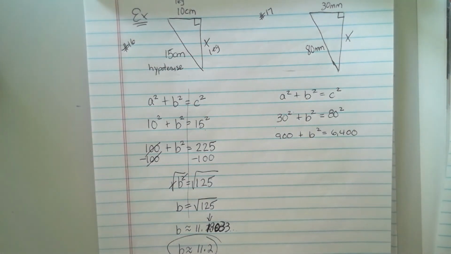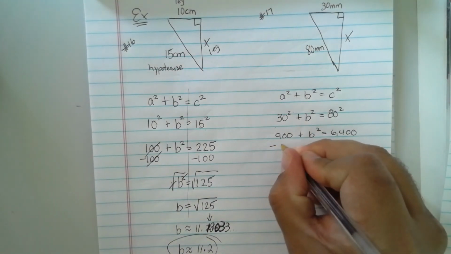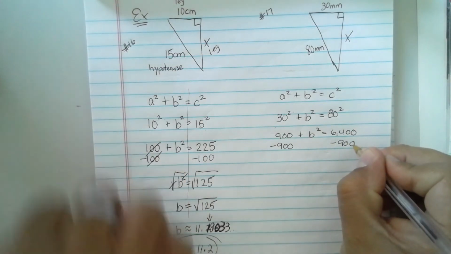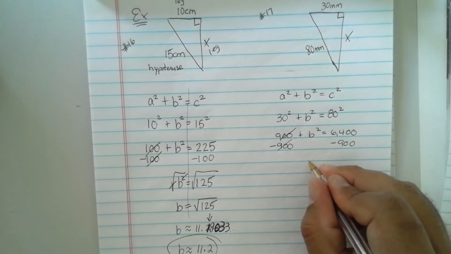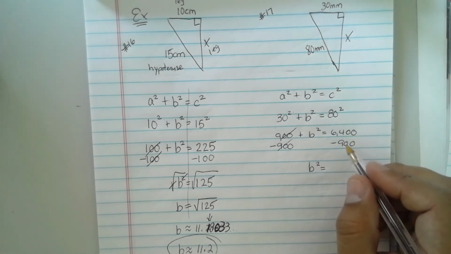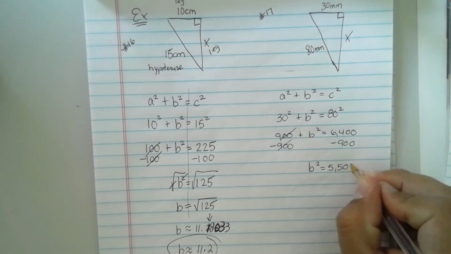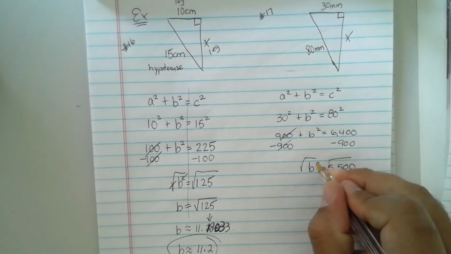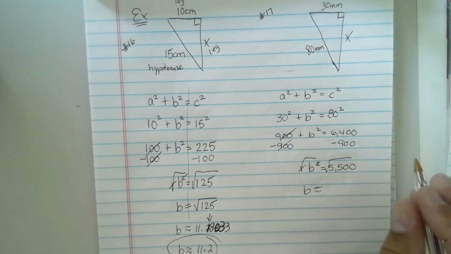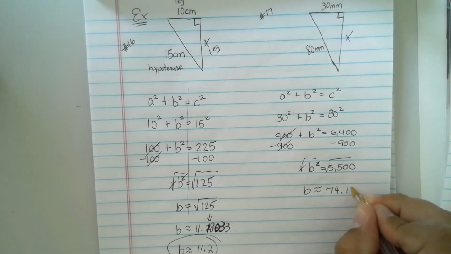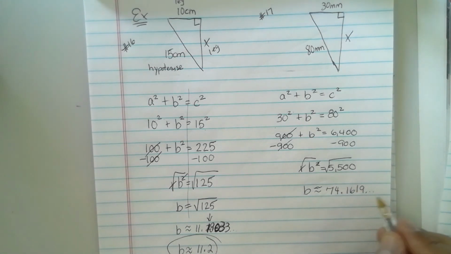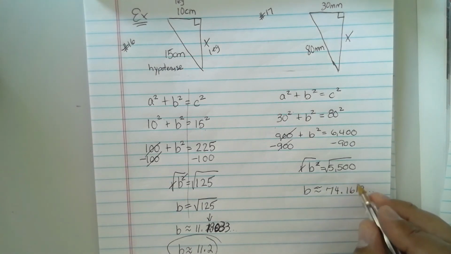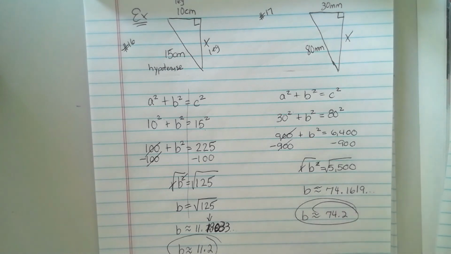How do you solve for B? What's the first step? Subtract 900 from both sides. It cancels out. What do you do with the B squared? Bring it down. What's 6,400 minus 900? 5,500. Last but not least, how do you solve for B and get B by itself? You take the square root of both sides. This will cancel out. B is equal to or approximately what? 74.1619... The little dot dot dot means it continues, okay? And of course, if we want to round it to the tenths place, B is approximately what? 74.2. Any questions about this right here? Nope. We're good? Okay.